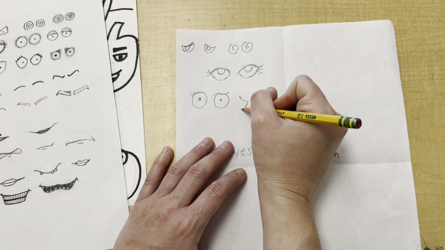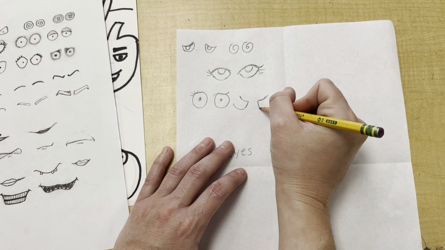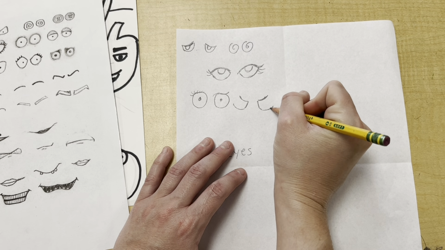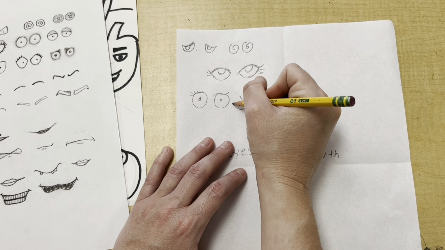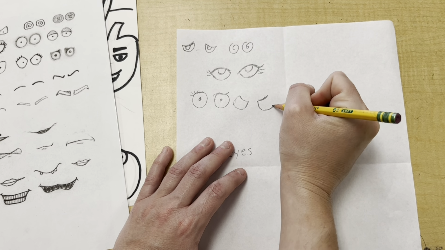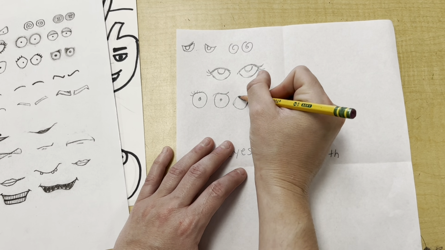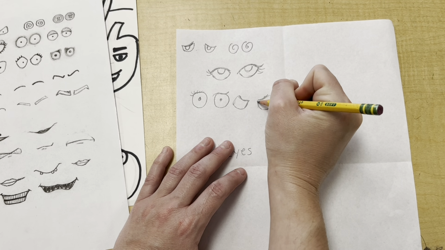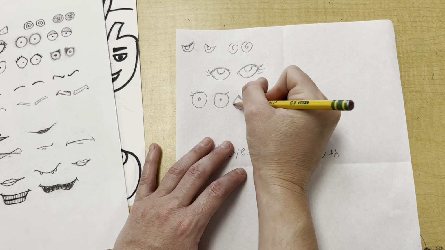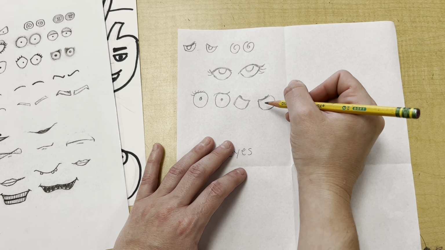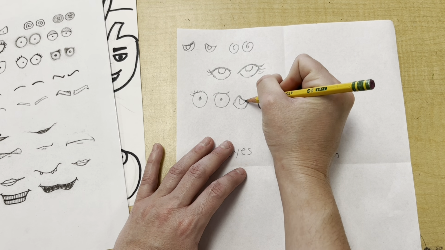We're going to loop around, make a big curved line. Loop around, make a big curved line. And then you're going to connect it to the top. Think of it as being kind of superhero eyes. When you're looking at masks, that's what they look like. And inside, we're going to have a circle.